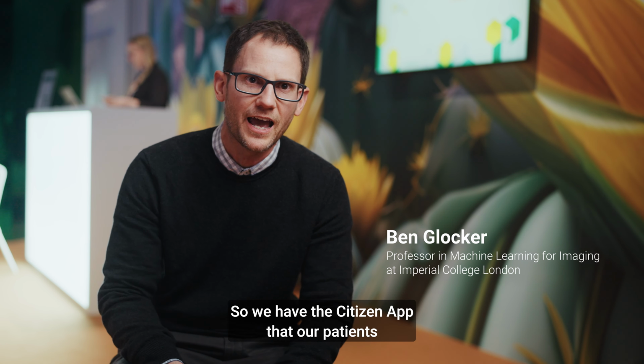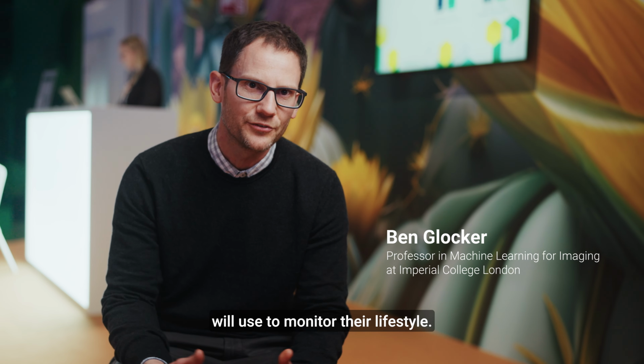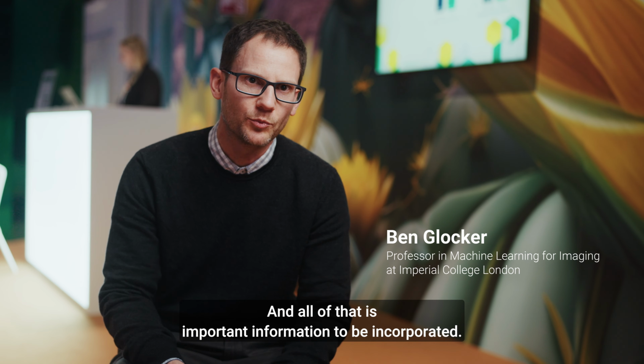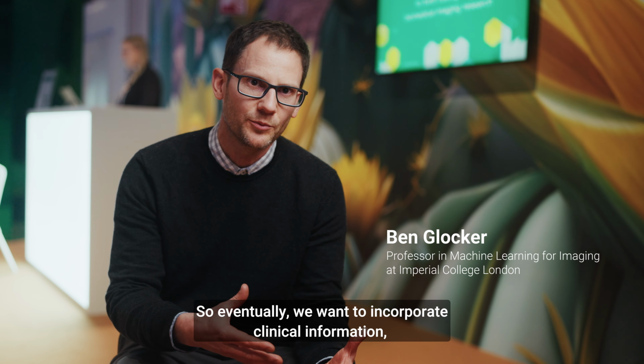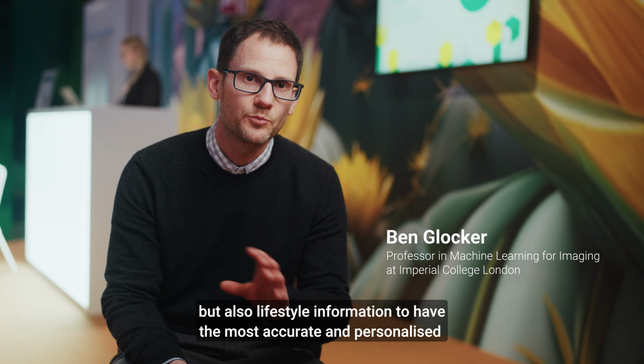We have the Citizen app that our patients will use to monitor their lifestyle. And all of that is important information to be incorporated. So eventually we want to incorporate clinical information, but also lifestyle information to have the most accurate and personalized prediction of cardiovascular risk.